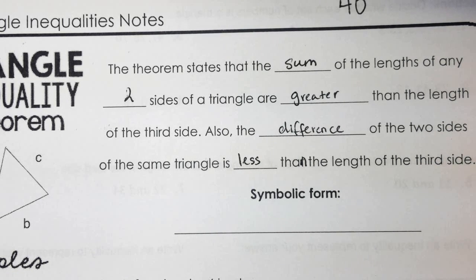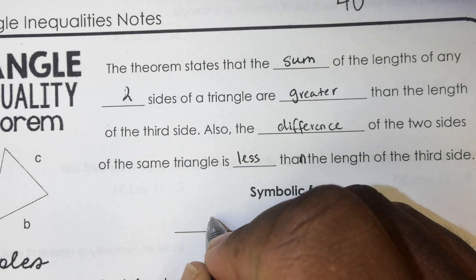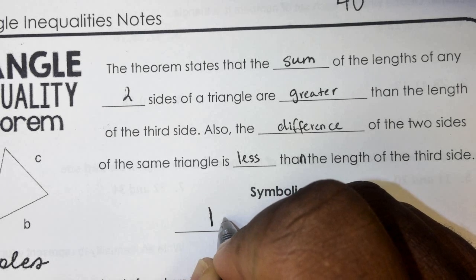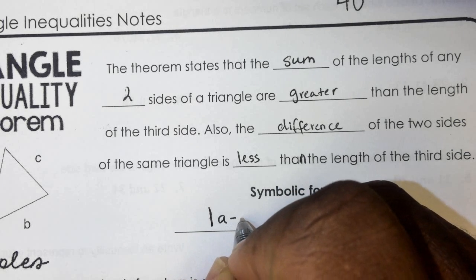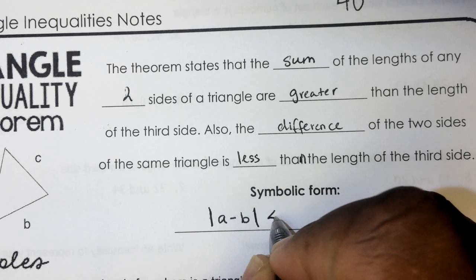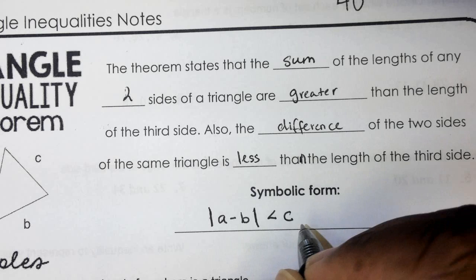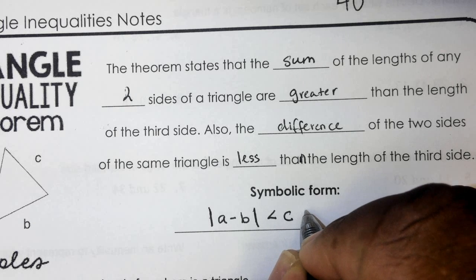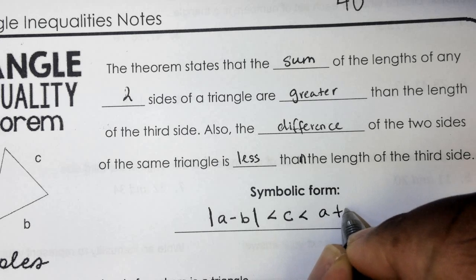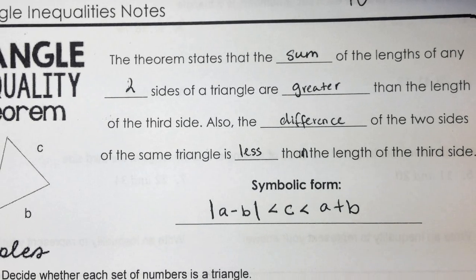This statement that they made, or this theorem, written in symbolic form, will look like this. The absolute value of any two sides, A minus B, will be less than that third side, and that third side would be less than A plus B. It's the triangle inequality theorem.